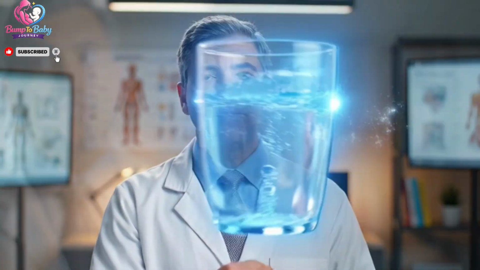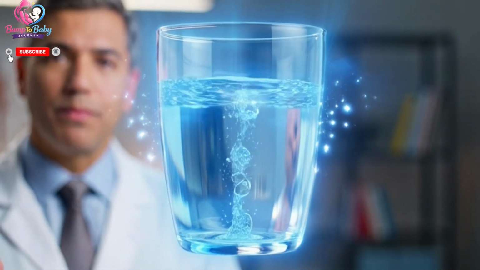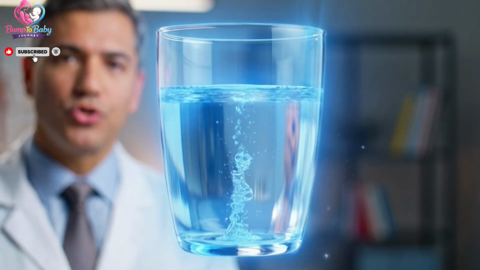Drinking water is crucial for health. It aids digestion, regulates temperature, and keeps our organs functioning. This hologram shows water. Its movement represents how hydration supports circulation and nutrient flow.